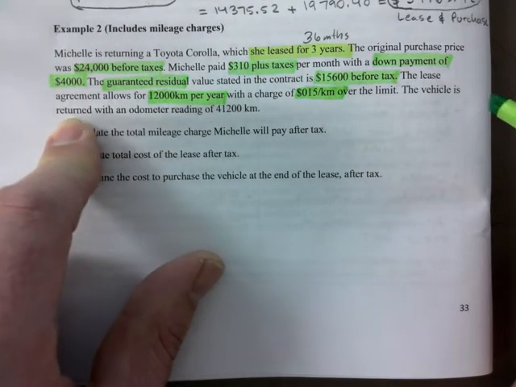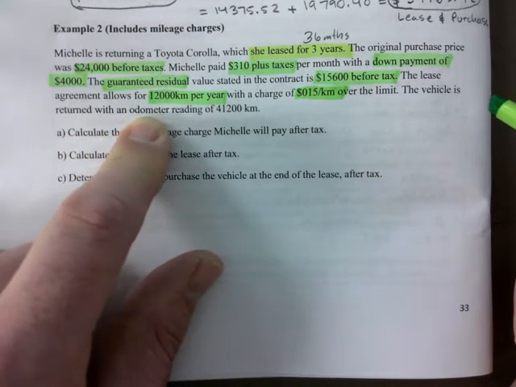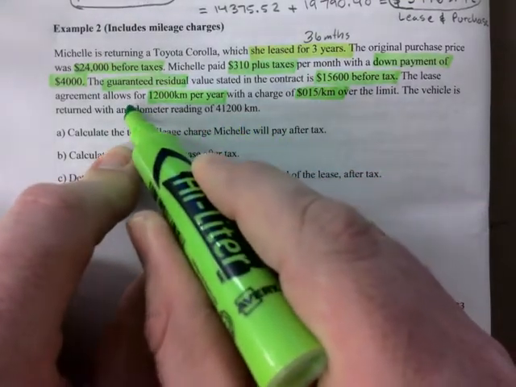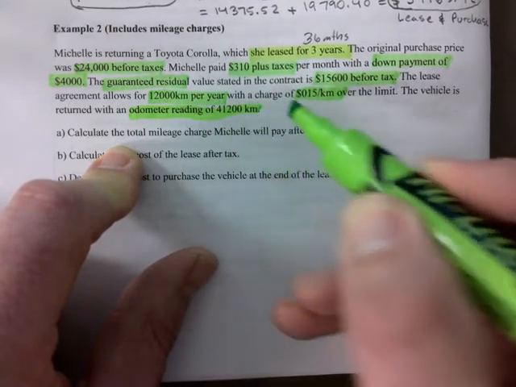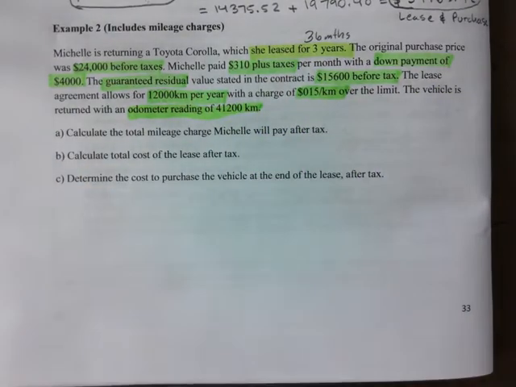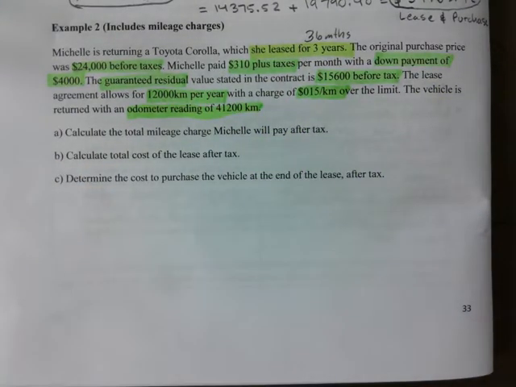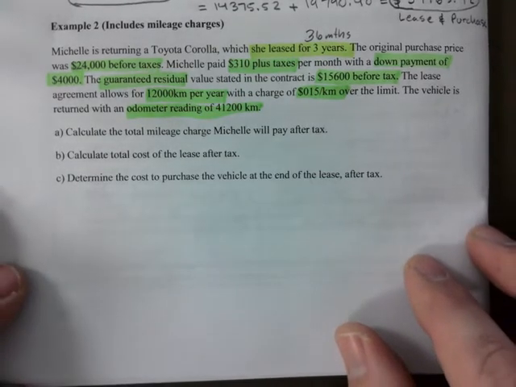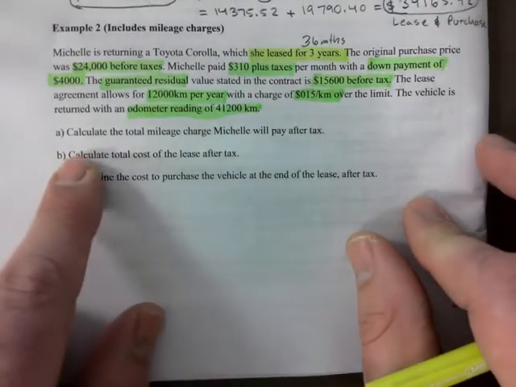The vehicle is returned with an odometer reading of 41,200. The odometer, right, is just the number that appears on your dashboard that tells you how many kilometers that car has accumulated over time. Okay? Lots of information. There's no way you're going to use all of that at the same time. So you just have to make sure you highlight, underline, and you know when to use what. So let's do one step at a time.